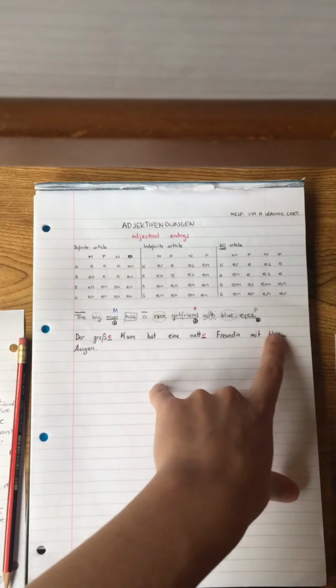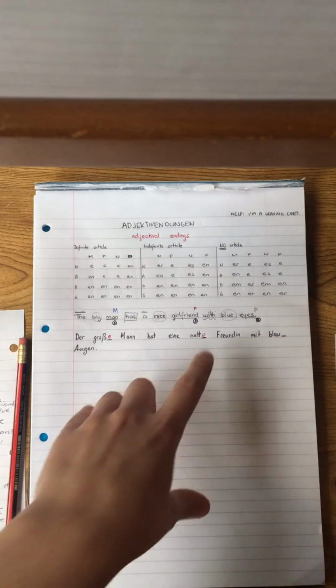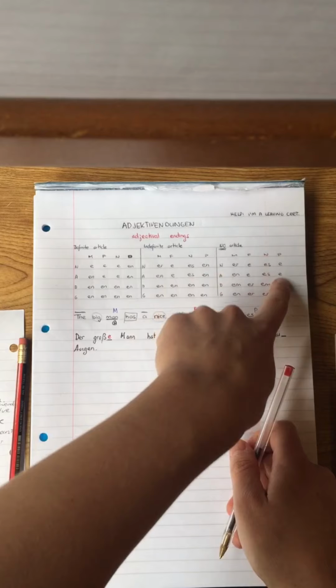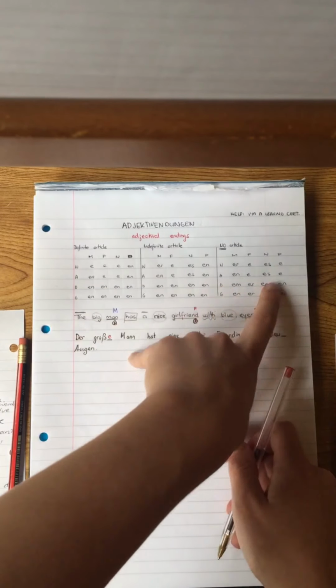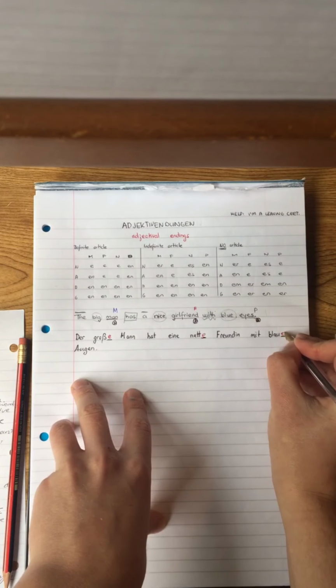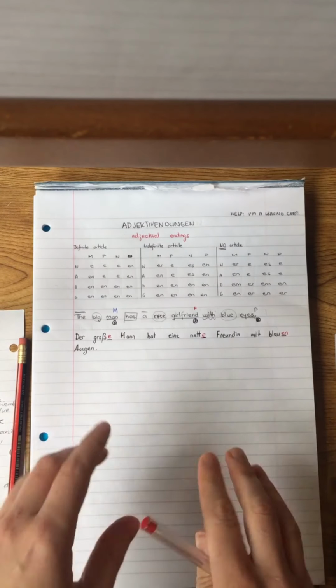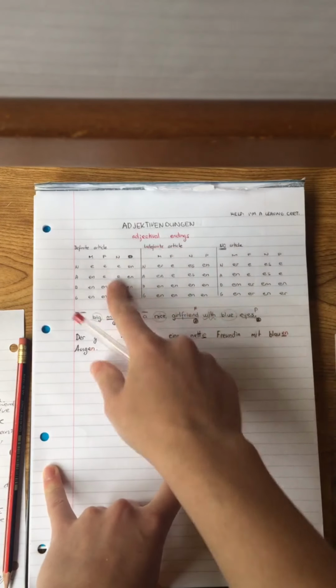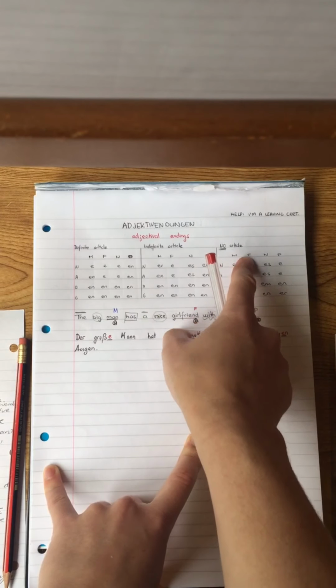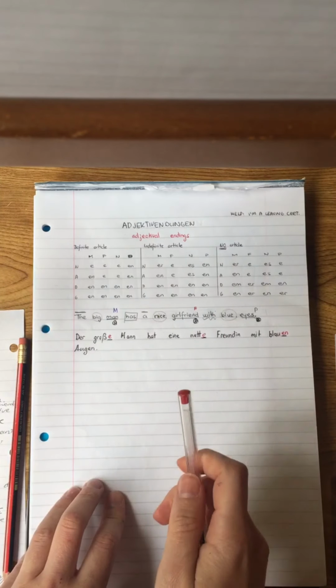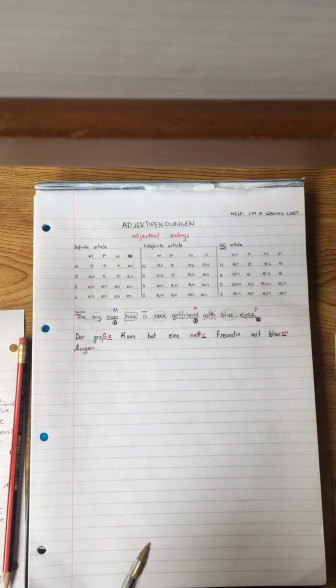because this doesn't have an article before it. And we said it was plural, so let's go to that one, and dative. So we end up with blauen Augen. Now, as you can see, these tables are really handy, but that is an awful lot to be writing in your exam. That's why today's hack auf Deutsch, that's where this comes in.